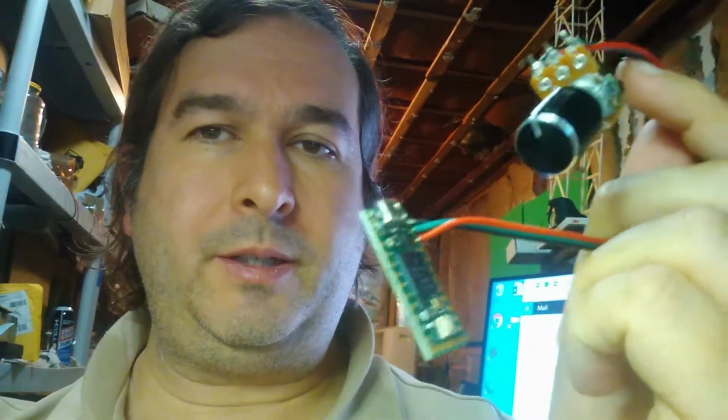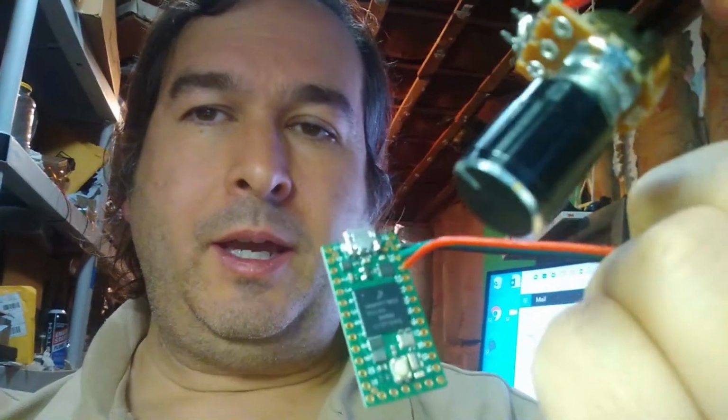Okay, hello, this is Dr. Janes, and today I'm going to talk about the Teensyduino 4.0. It's a super fast processor, 600 megahertz clock speed, and I've been using it for some high-speed signal generators, and I wanted to do some more complicated things.